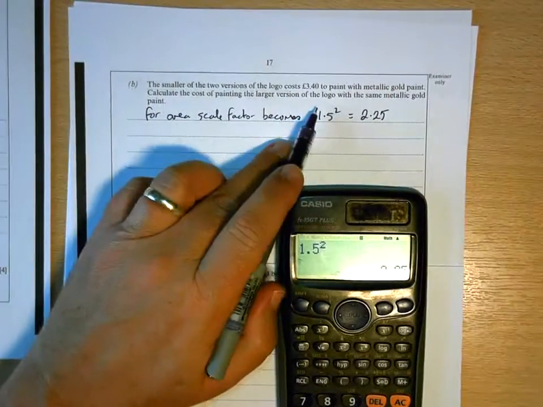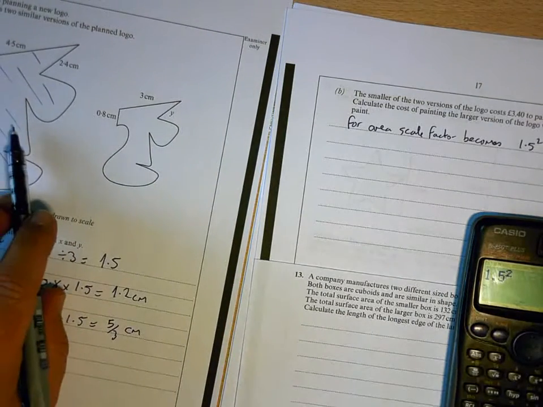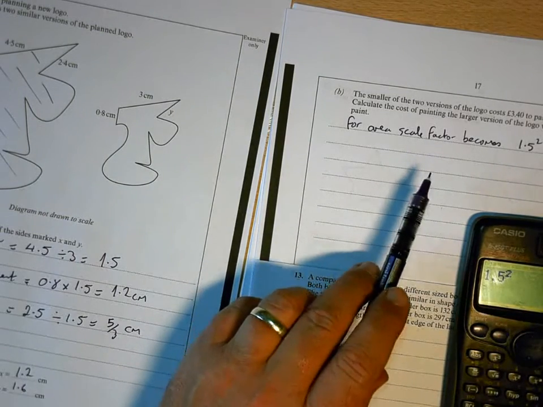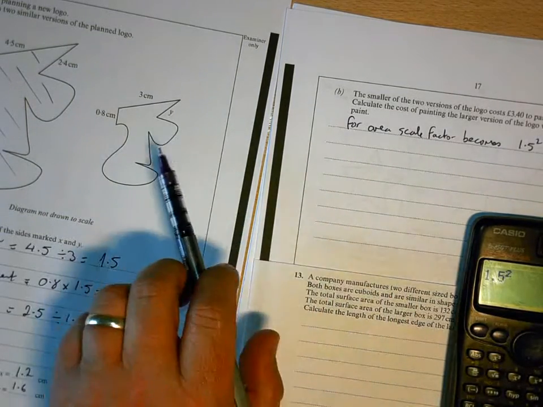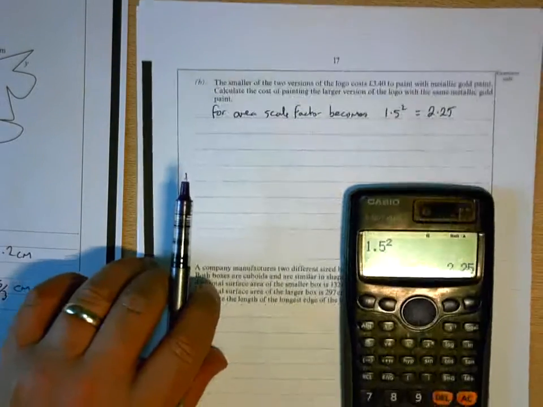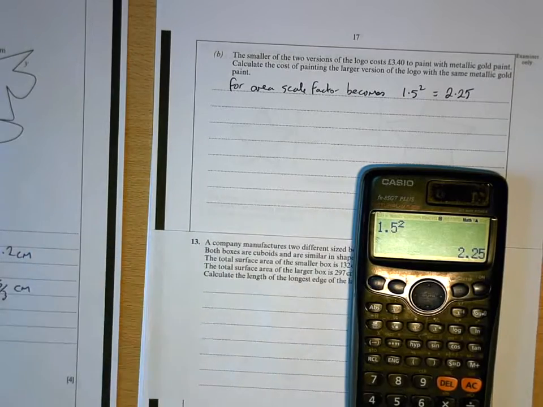So the bigger surface is going to cost 2.25 times as much, or it's going to use 2.25 times as much paint as for the smaller one. So the cost is going to be 2.25 more because you're going to need more paint.